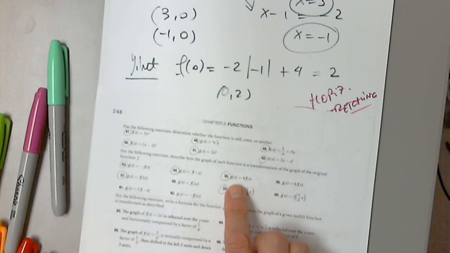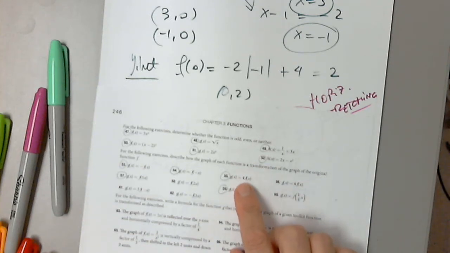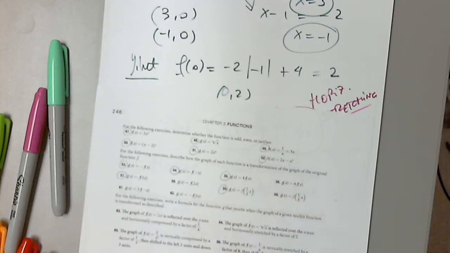In 55, we are asked to create a function by multiplying another one by 4. What transformation is this? Vertical stretching. We are not changing x. We're changing y. It's an outside change. So it's a vertical stretching by a factor of 4.